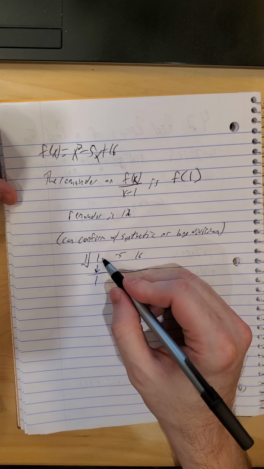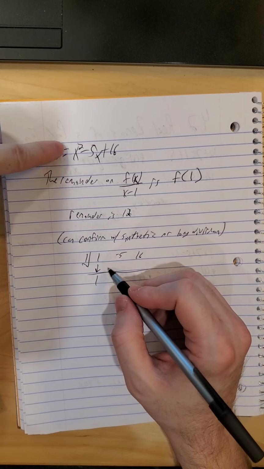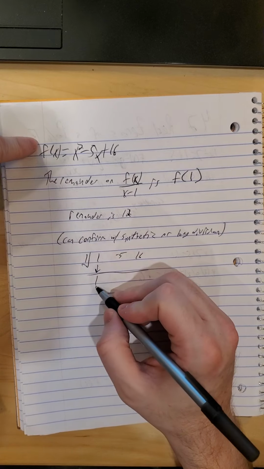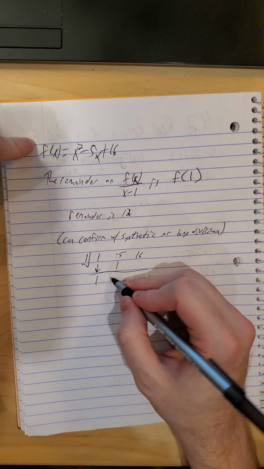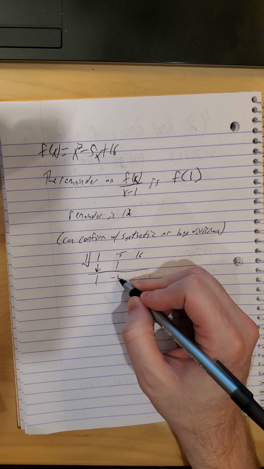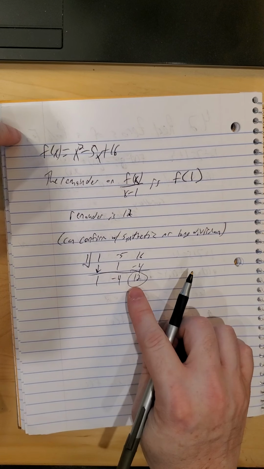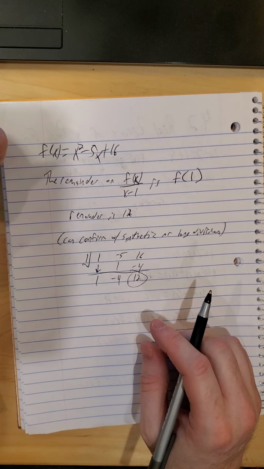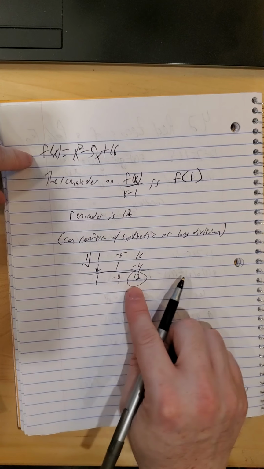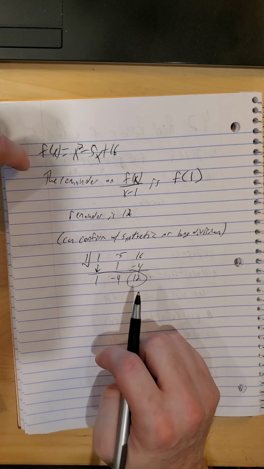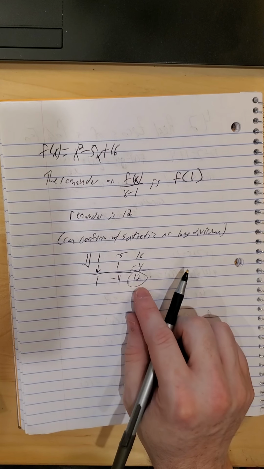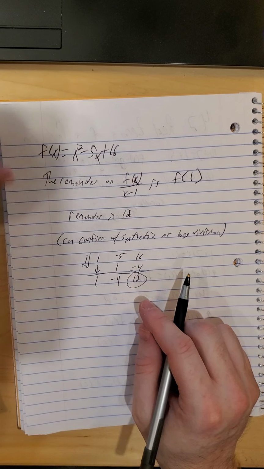So bring down our coefficients. If you need to review synthetic division, now's a good time to do so. So there's our remainder of positive 12. So it doesn't tell you what all of the other parts of your quotient will be, it just tells you what the remainder would be worth.